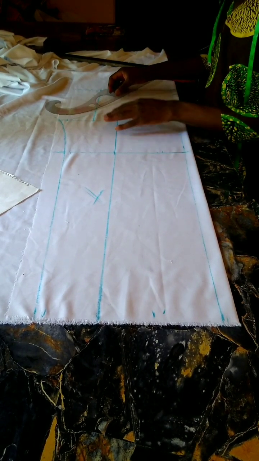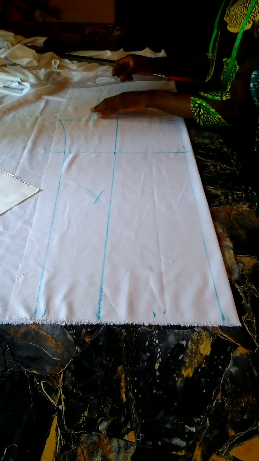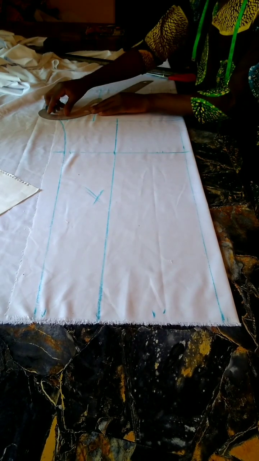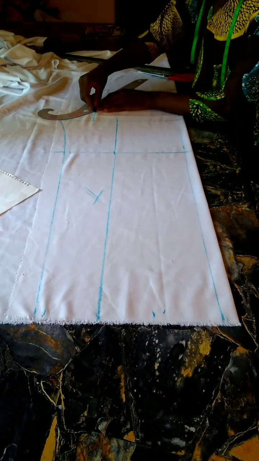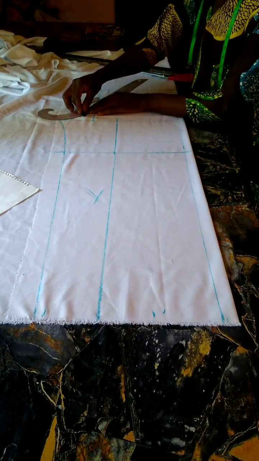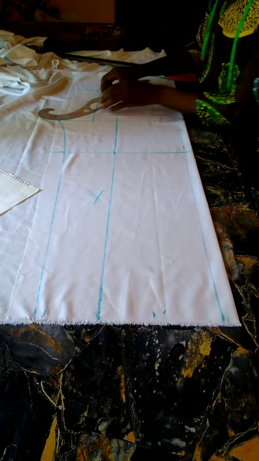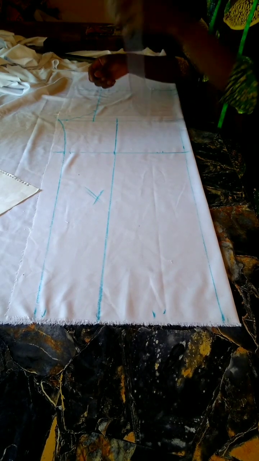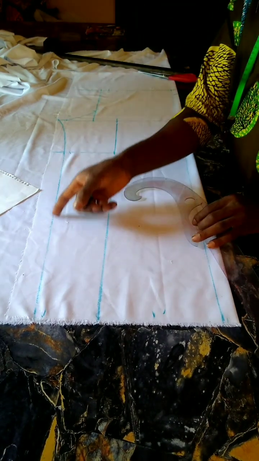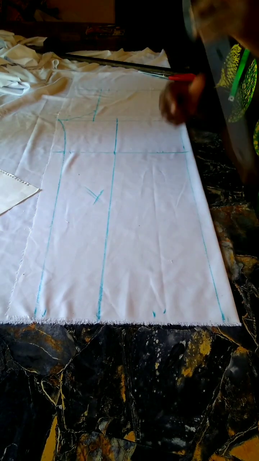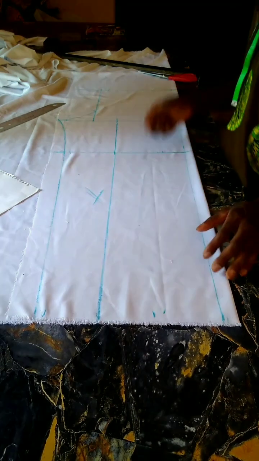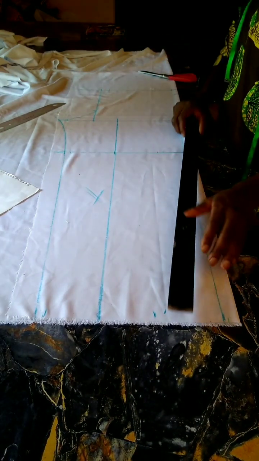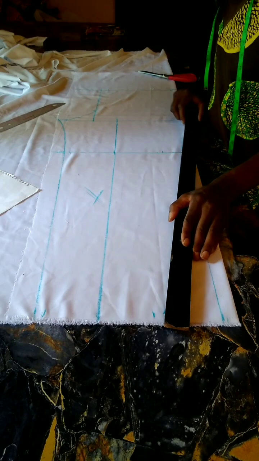Please pay attention. There's a little bit of an issue with my phone, so I had already marked the line before I found out, so there's no big deal. I just connected the lines from those places I marked here. I connected the crotch line from the waistline to the, okay, so I did the same here from those places I marked.